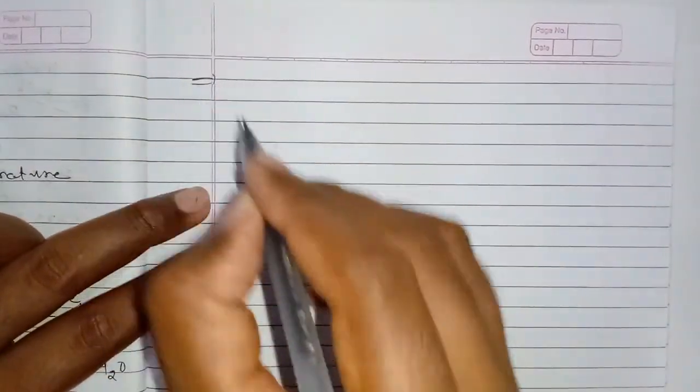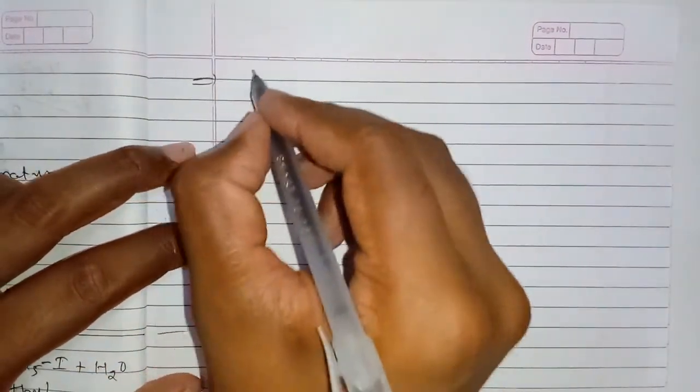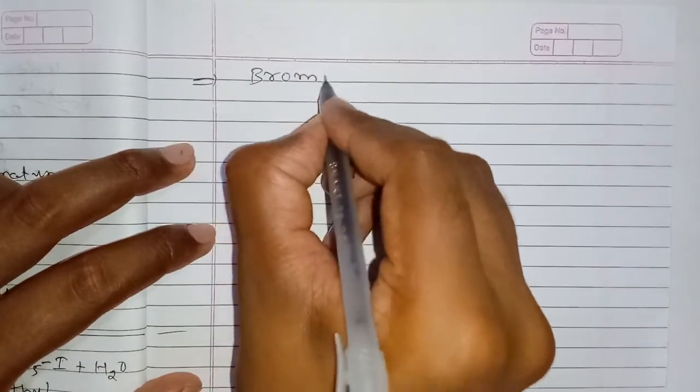Now let's see about the substitution reaction, which is bromination.